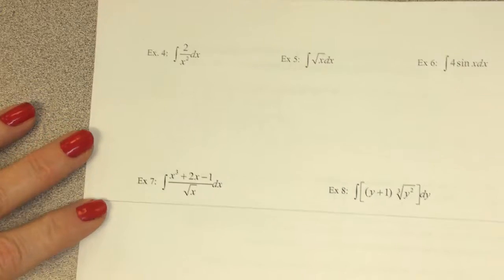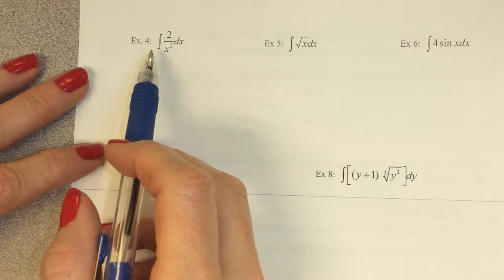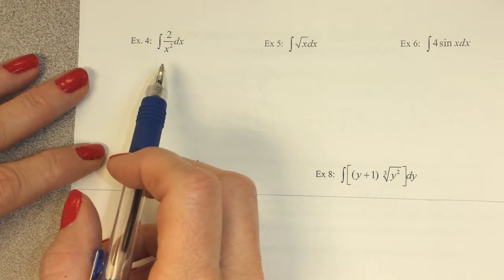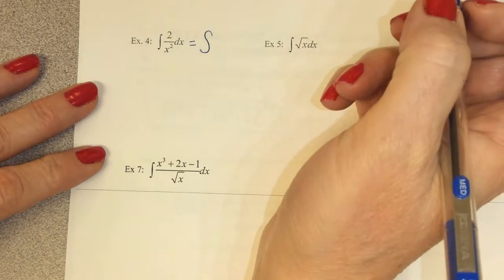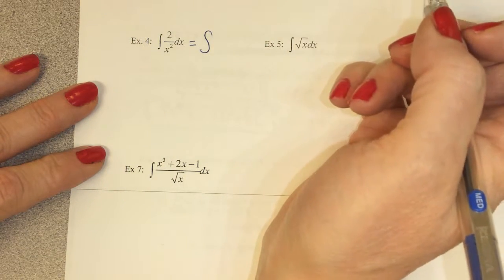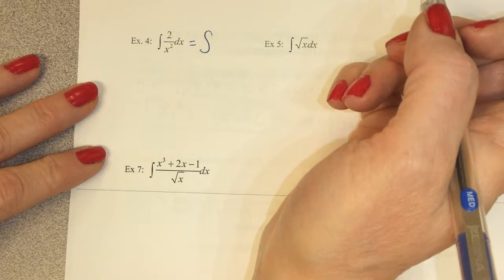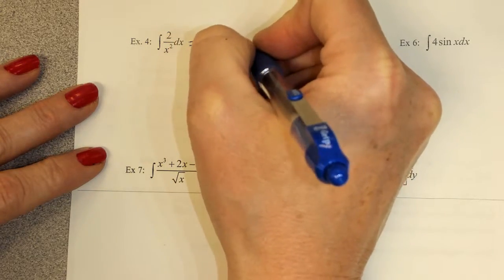Let's go to the back. Okay, so looking at example 4, we have to have this in the correct form. We have to have kx to the n. So how are we going to rewrite this then? Anyone know how I can rewrite that? Good, Peter. So it's 2x to the -2 dx.